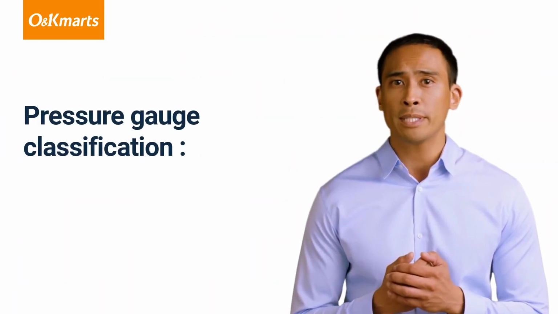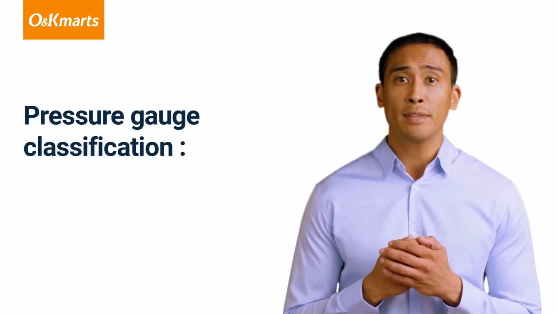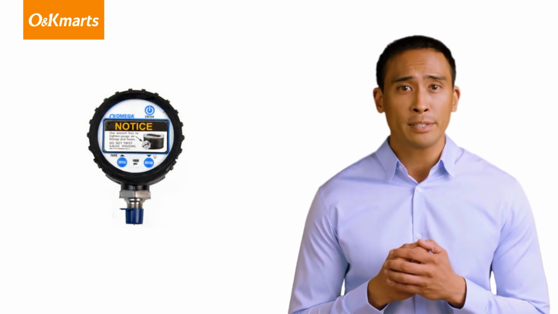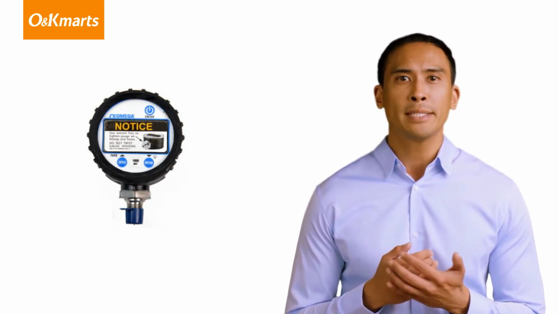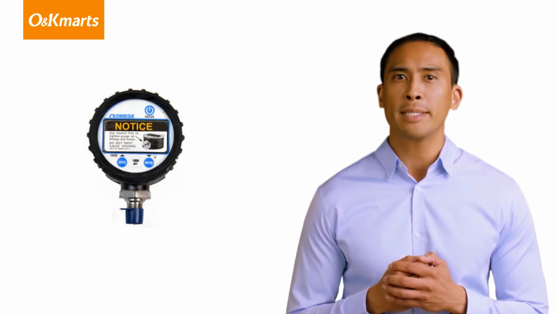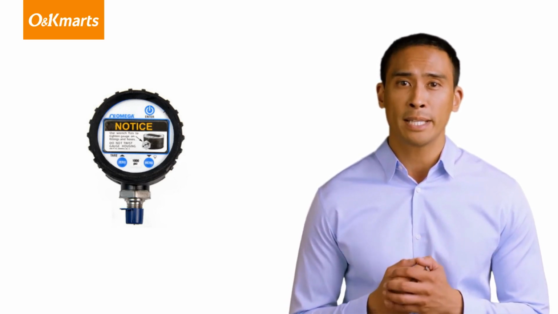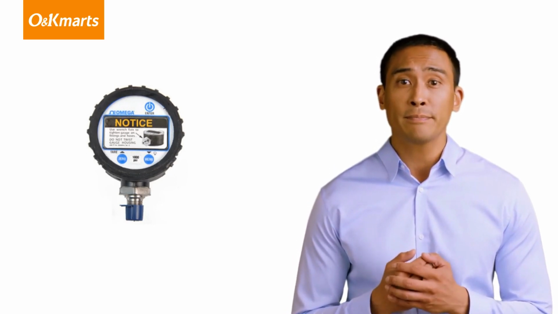According to the measurement principle and usage scenario, pressure gauges can be divided into the following categories. Mechanical pressure gauge. Mechanical pressure gauges usually use springs or steel plates as deformation elements. When pressure is applied to the deformation element, it will cause bending or stretching of the deformation element, thereby driving the pointer to move and indicating the pressure value of the measured medium.